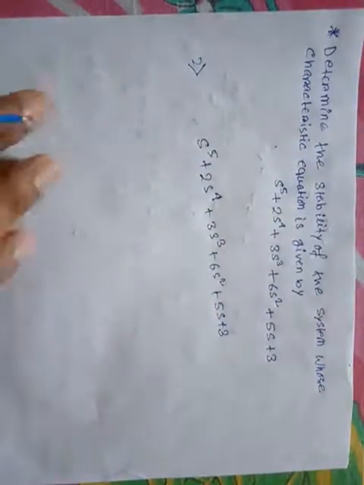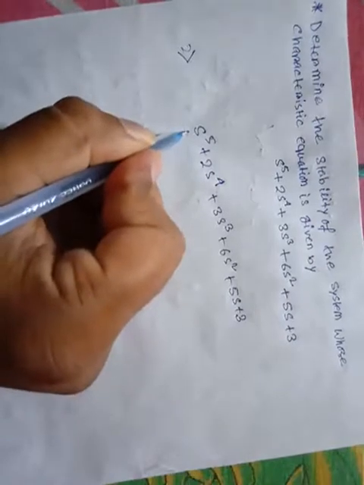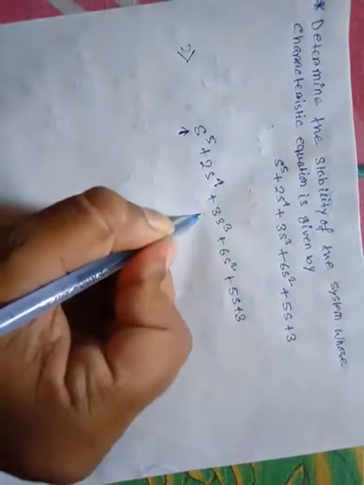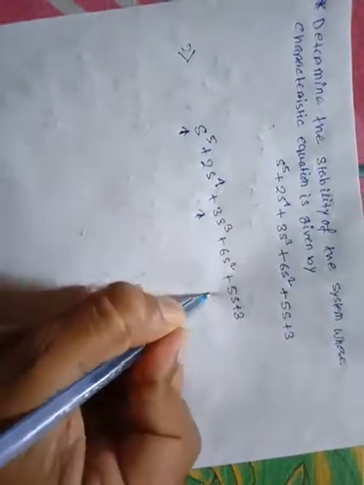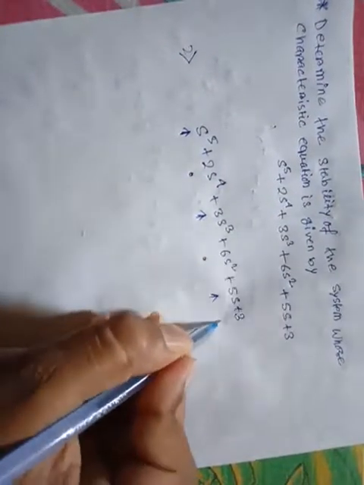It is the characteristic equation. The first step is to write the first row coefficients and the second row coefficients.